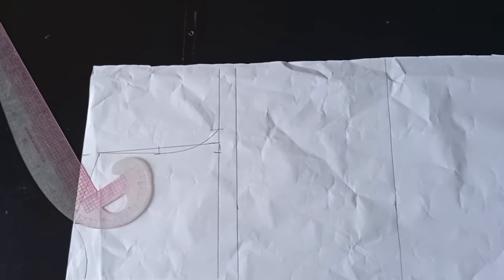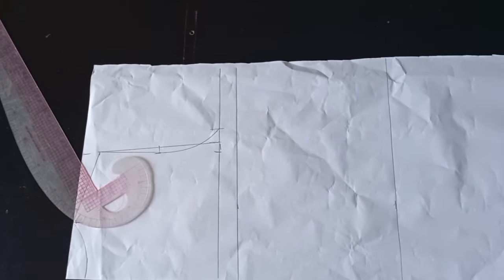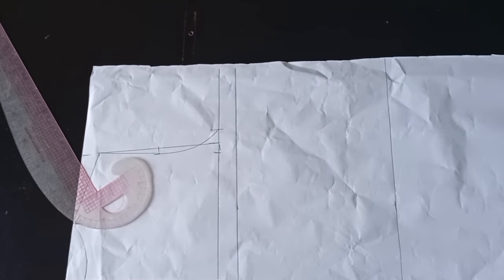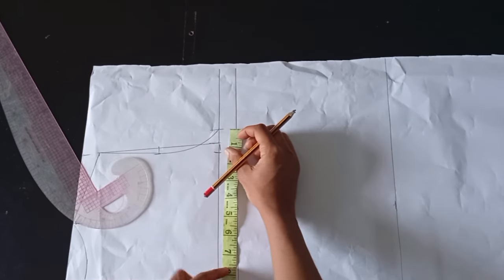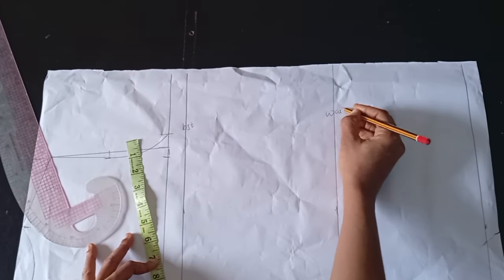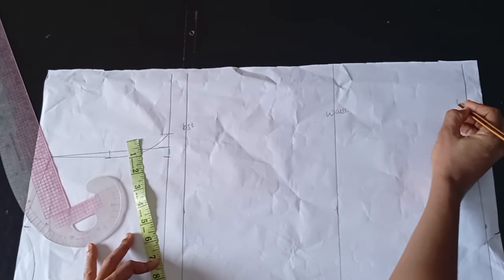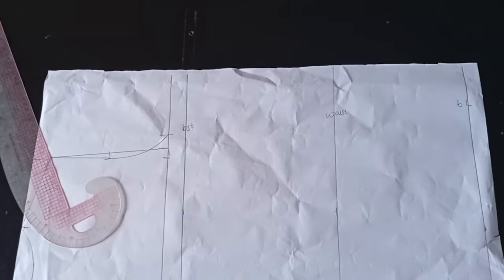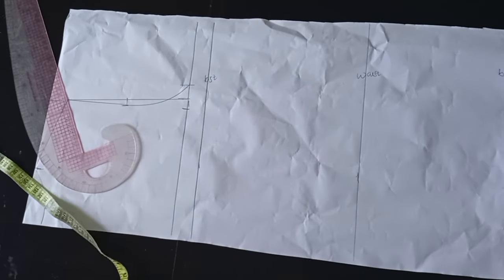Now after I'm done marking at this point, the next step I'm going to take is to insert my body measurement. So you don't need a dart for this dress because you're making it with a mesh. Now I'll outline this as bust, waist and blouse length, right? Now the next step is to insert my measurement just like I said.